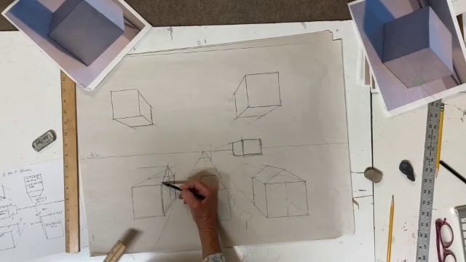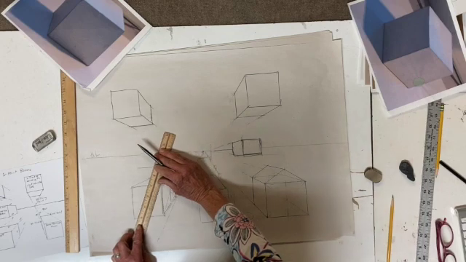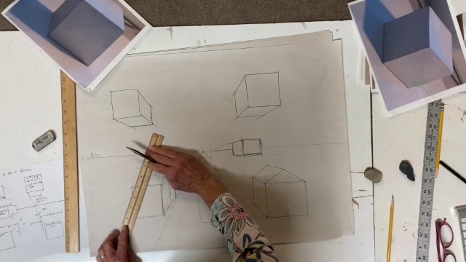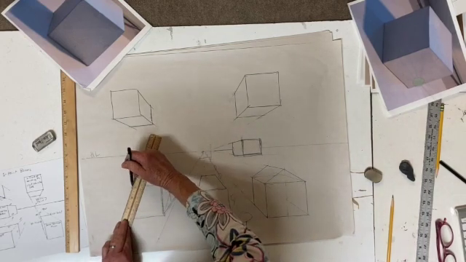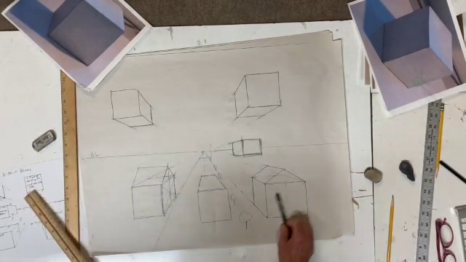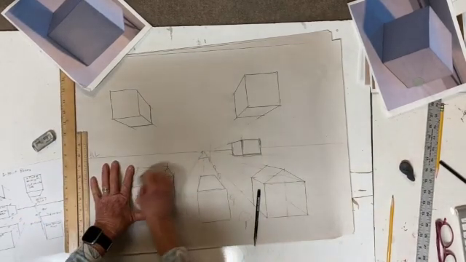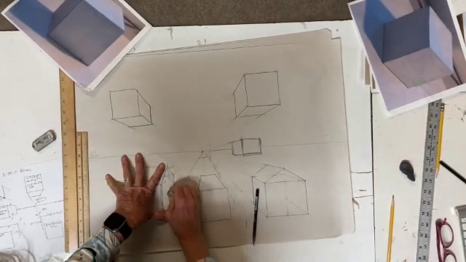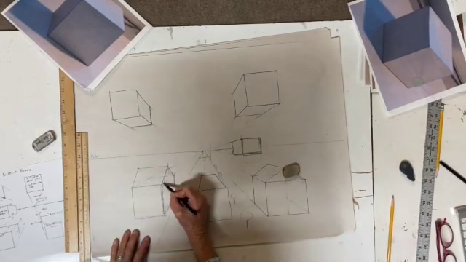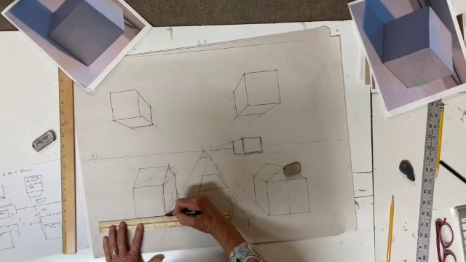But what about this angle? Well, it's going to repeat right here. So I'm going to take my ruler and just slide it over and repeat that same angle. So now I have a house that has a peak roof on the front face or one on the side, and I can erase all this other stuff so you can see it a little bit better.